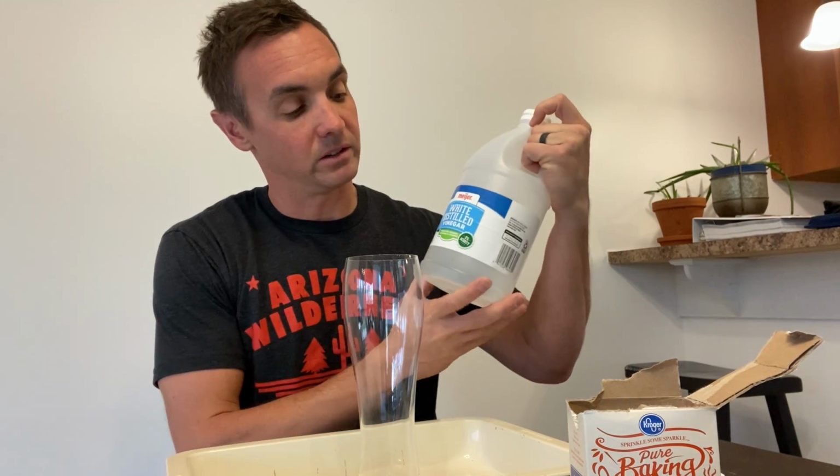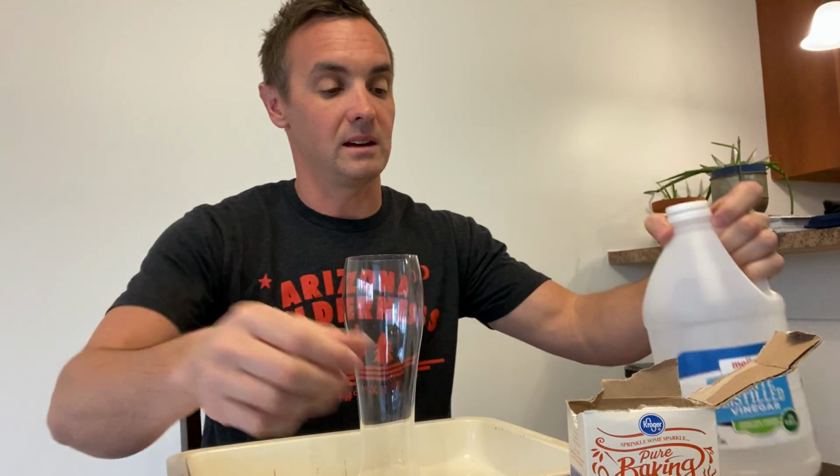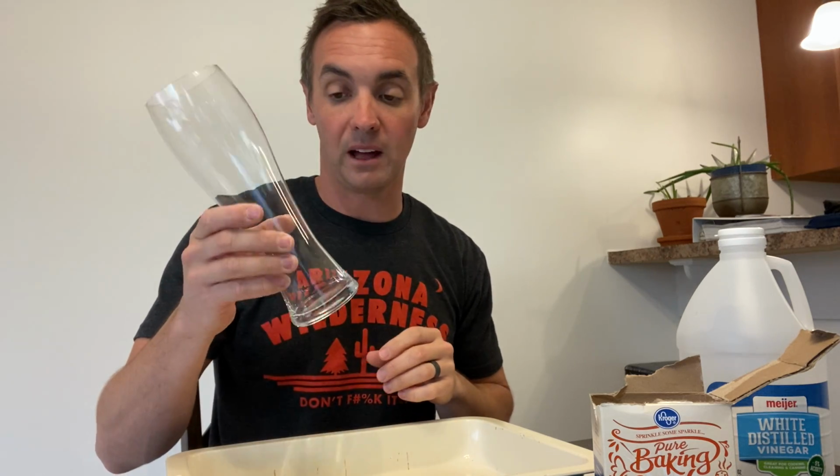Today we're doing an acid-base reaction between distilled white vinegar, so acetic acid, and baking soda, which would be sodium bicarbonate. I had this clear glass. Figured that was easier for me to do the reaction, to be able to see it and add the baking soda and the distilled vinegar in there.